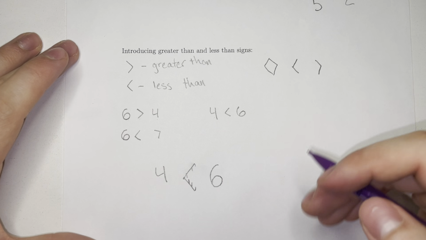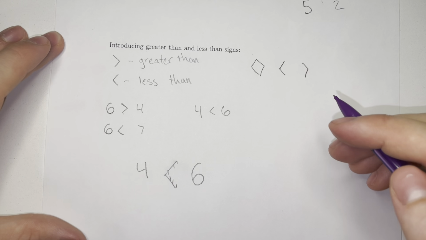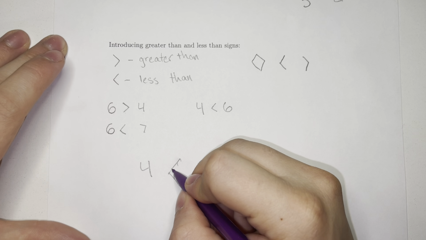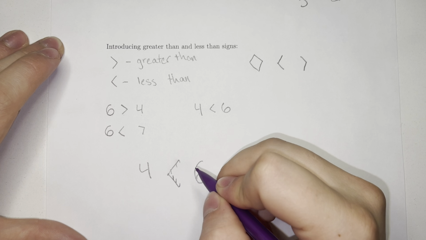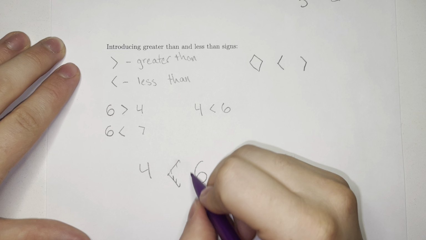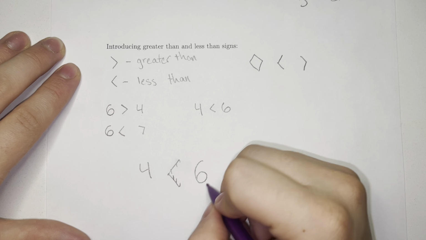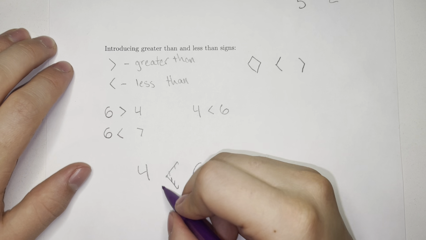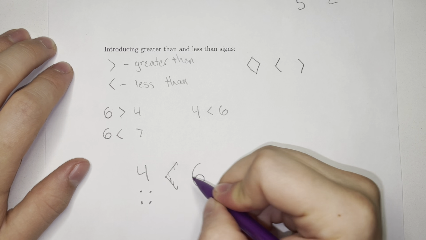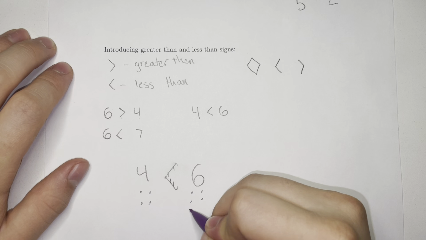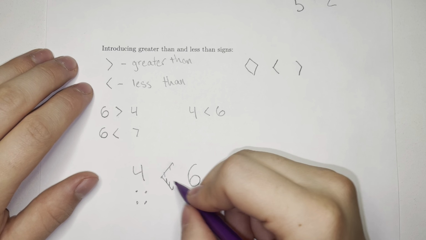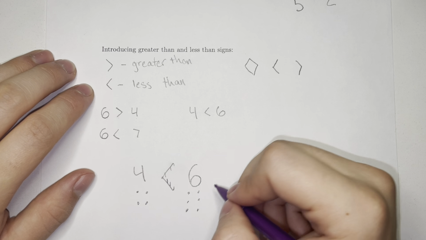One way that we are often taught, especially at a younger age, of how to think of this, is that we can draw this half diamond, and we can put teeth in it. And we can think of this half diamond as being the mouth of an alligator or crocodile, and it's wanting to eat the larger number. So 6 has more dots, so the alligator is going to get more full off of 6. All right, we can do the dots here. And we see that there are more dots on this side than there are on this side. So the alligator is wanting to eat this number here.